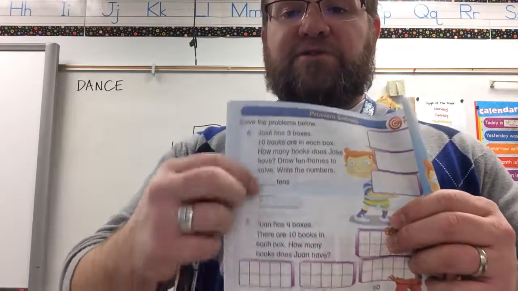Number 6 on the back. Let's look at the back. It says that Jose has 3 boxes. He has 10 books in each box. How many books does Jose have? Draw 10 frames to solve, and then write your numbers here the same way that you did with this one here on the inside.